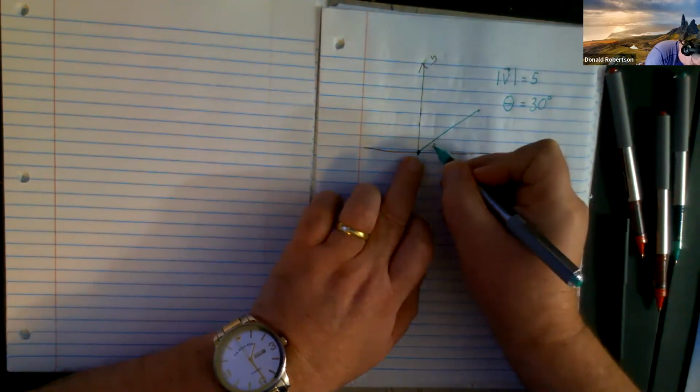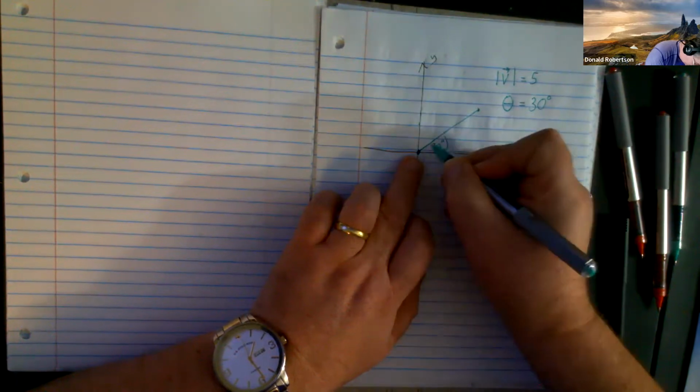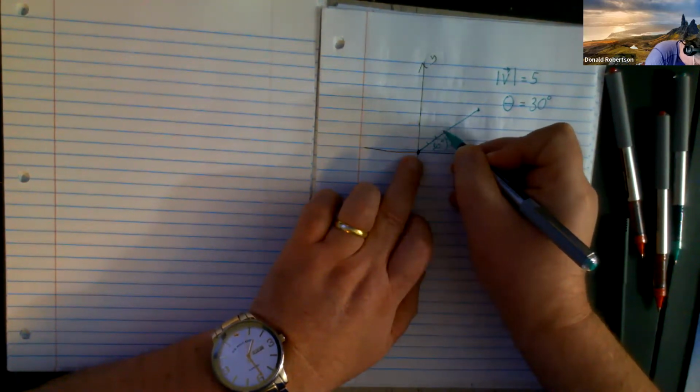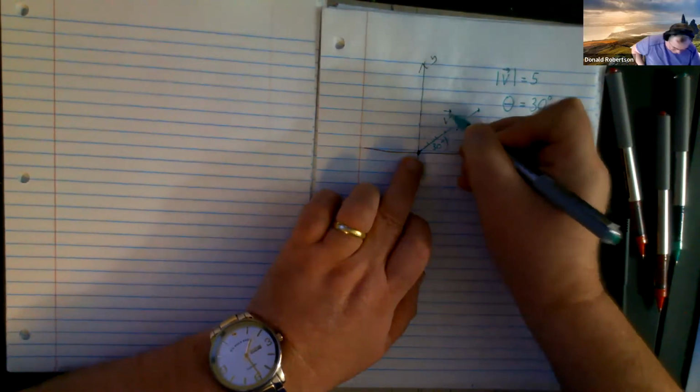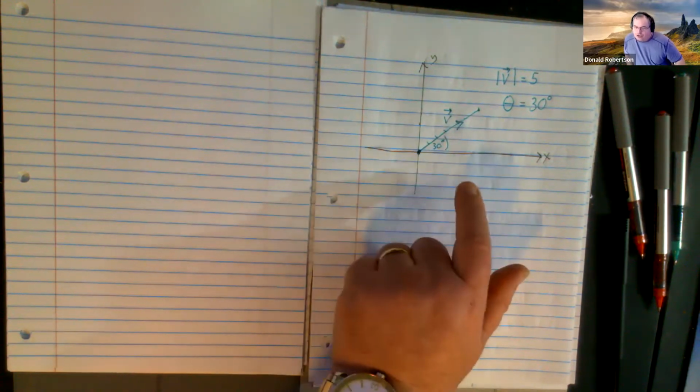Can you imagine that's 30 degrees? And from there to there was 1, 2, 3, 4, 5, right? And there is your vector v. So you can describe a vector kind of like polar, isn't it? Distance from the origin, the angle it makes, right? And if you gave someone this information, angle and magnitude, you should be able to write down what the vector is in its component form, right?